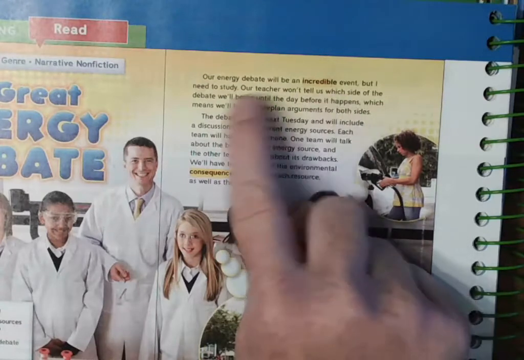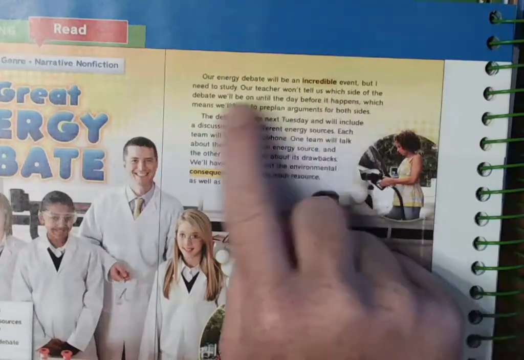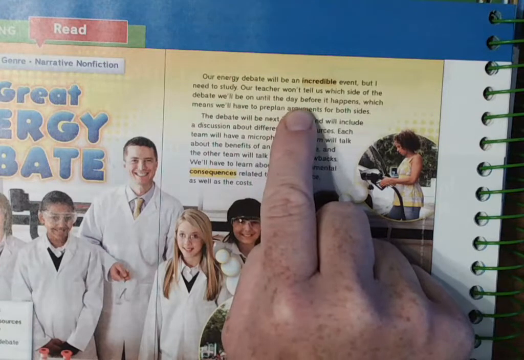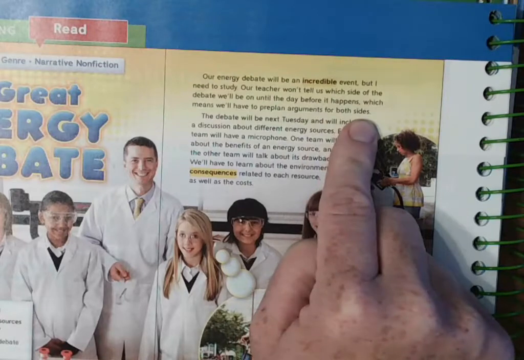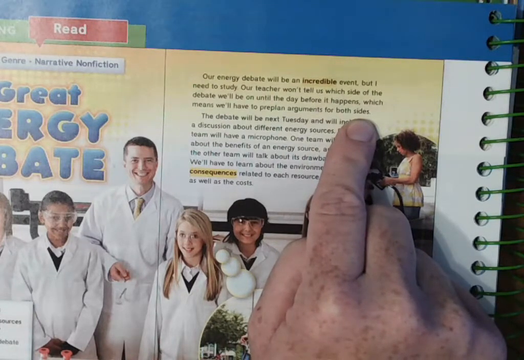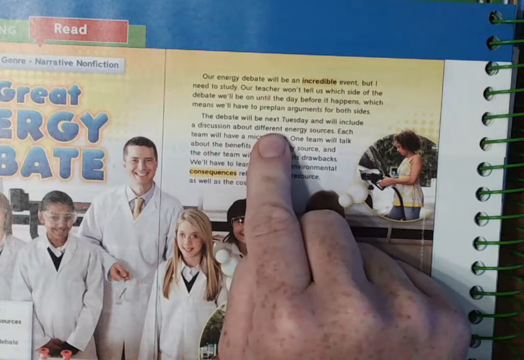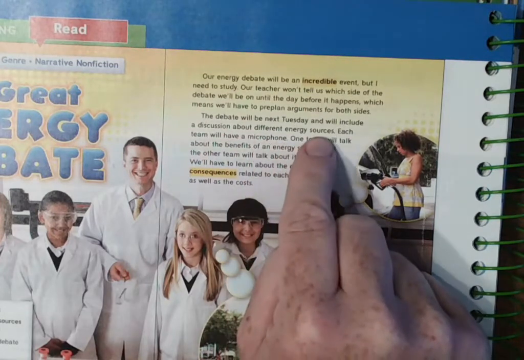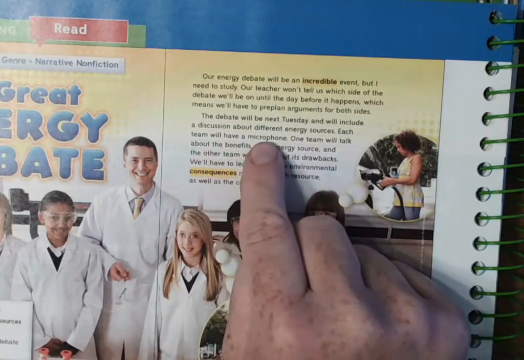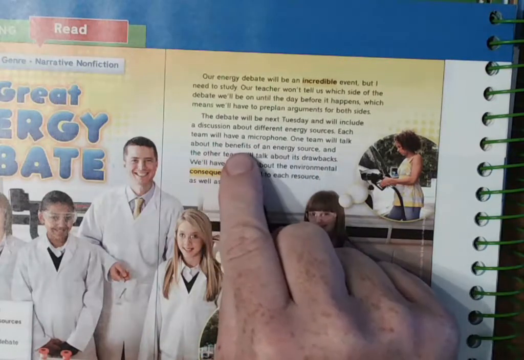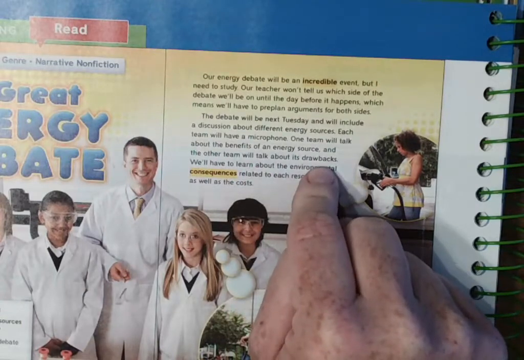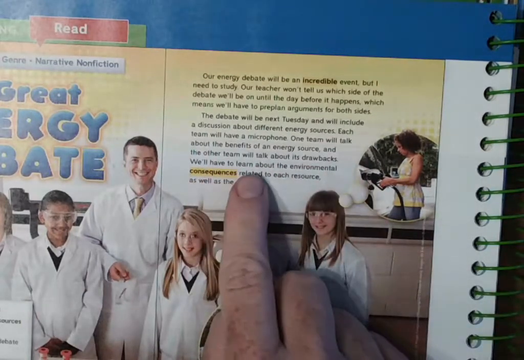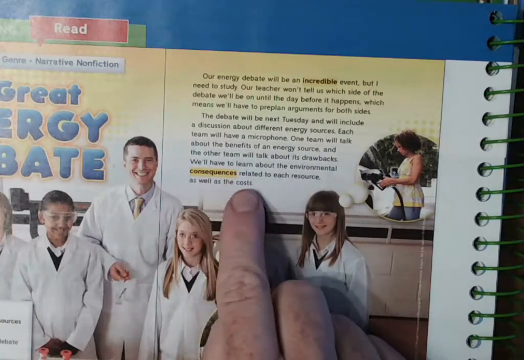It will be an incredible event, but I need to study. Our teacher won't tell us which side of the debate we'll be on until the day before it happens, which means we'll have to pre-plan arguments for both sides. Sounds like our opinion letters that we're writing, our opinion essays. The debate will be next Tuesday and will include a discussion about different energy sources. Each team will have a microphone. One team will talk about the benefits of an energy source, and the other team will talk about its drawbacks or its negatives. We'll have to learn about the environmental consequences related to each resource, as well as the costs.